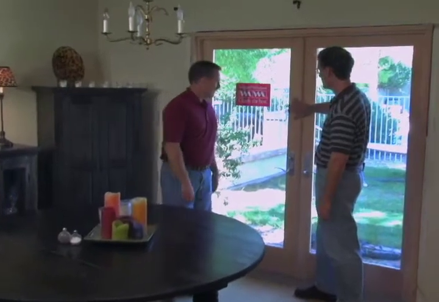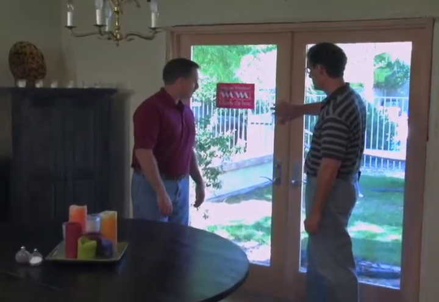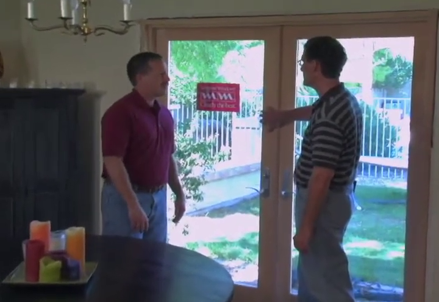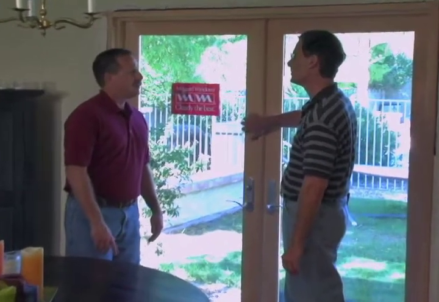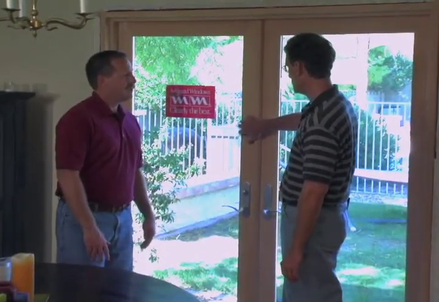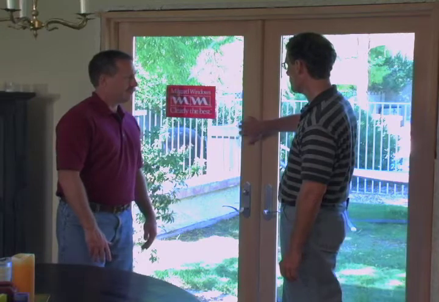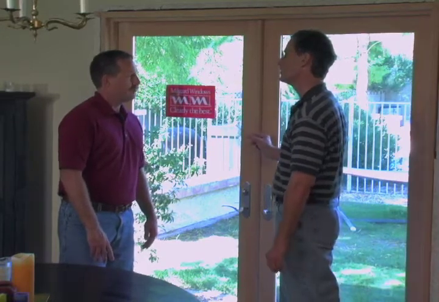I cannot believe how much more quiet it is in here. Yeah, the dual pane glass and the fiberglass frame make a world of difference. A lot of people don't expect that type of noise reduction from new windows and doors, but it is significant. And you know, Charlie, we can even cut the noise more by varying the thickness of the two panes of glass. Okay, now what type of doors are these?